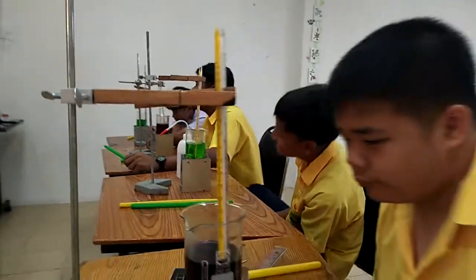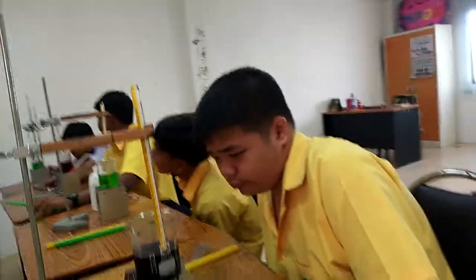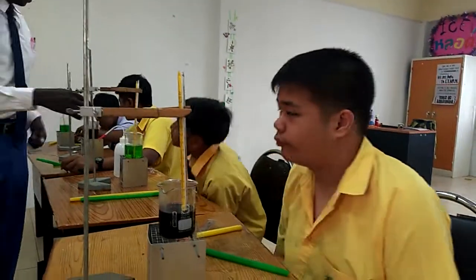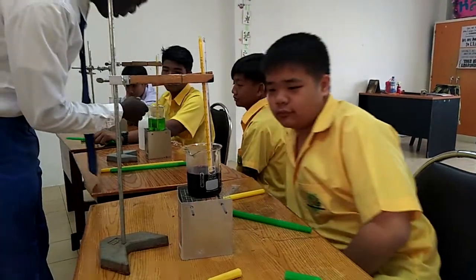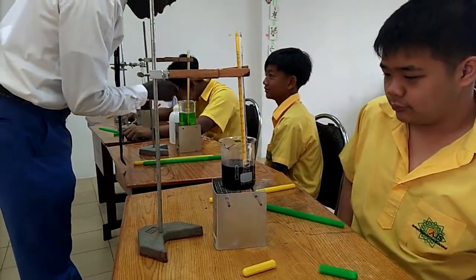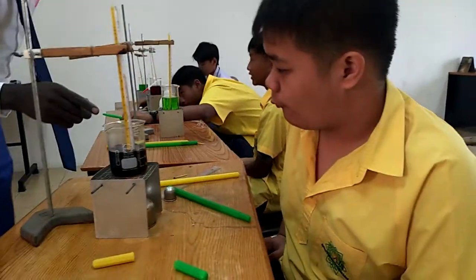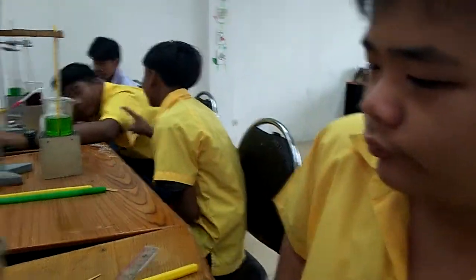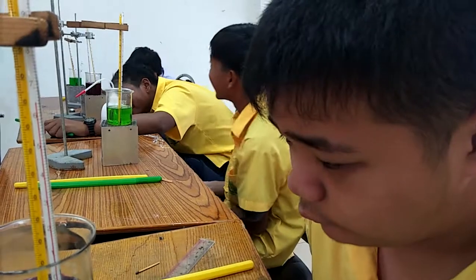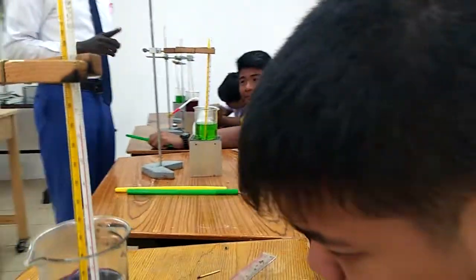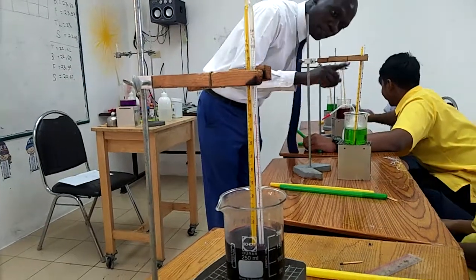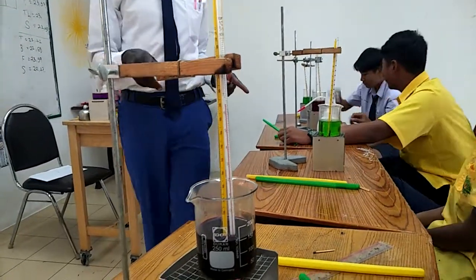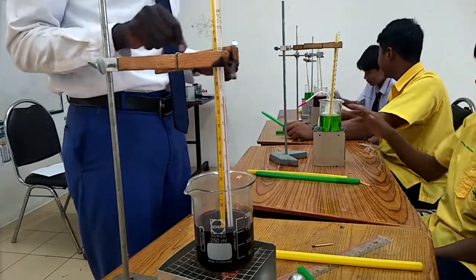We will now wait for the water to start boiling. The water is starting to boil. Now see the smoke is coming up. So we want to record the boiling point of this one. I also record the boiling point as it started boiling, when the steam has started coming out. The boiling point may not be 100 because you have put some substances there.